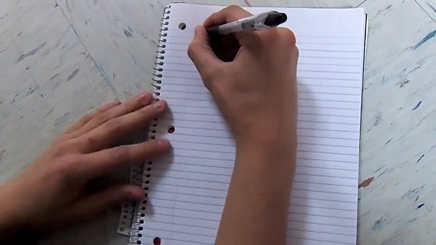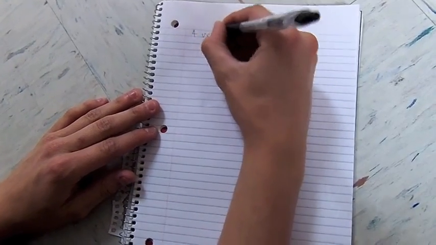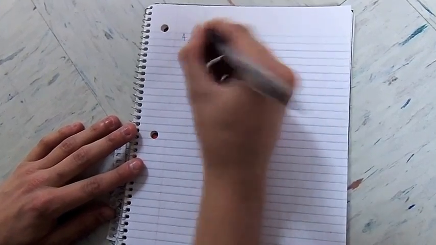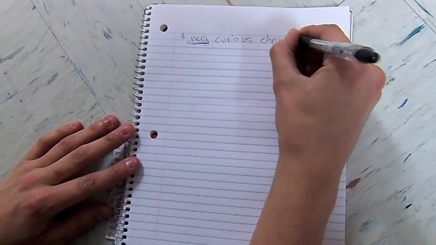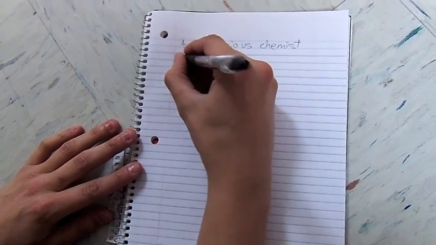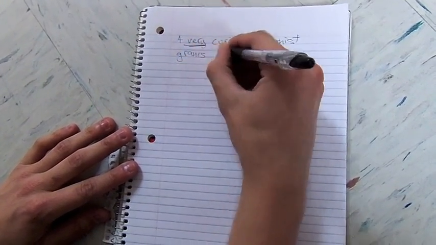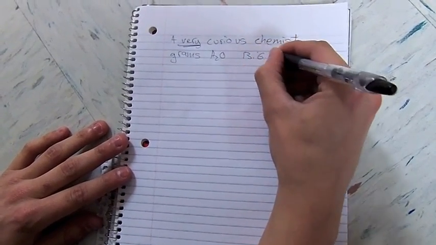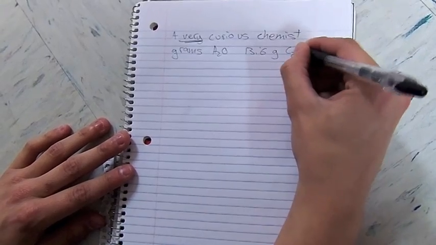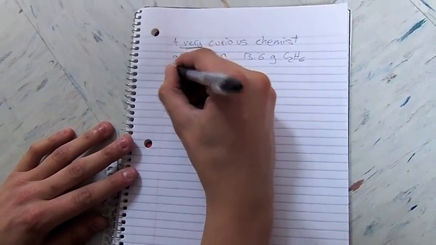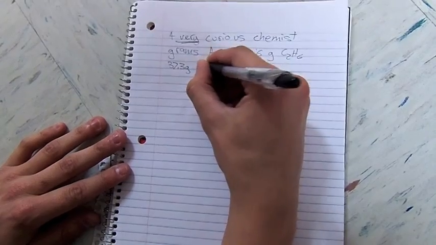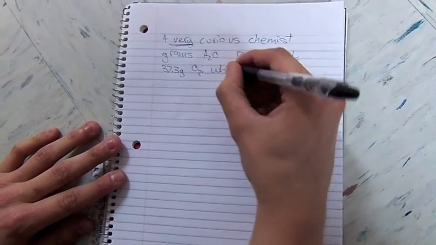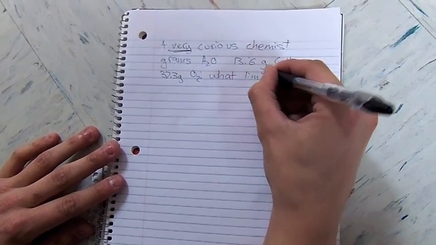Alright, so we have a very curious chemist, as Avery describes. Very curious chemist, and he wants to know how many grams of H2O will be produced from 13.6 grams of C2H6 and 37.3 grams of oxygen. And he also wants to know what the limiting reagent is for that.